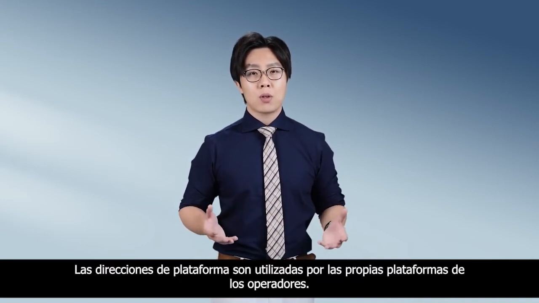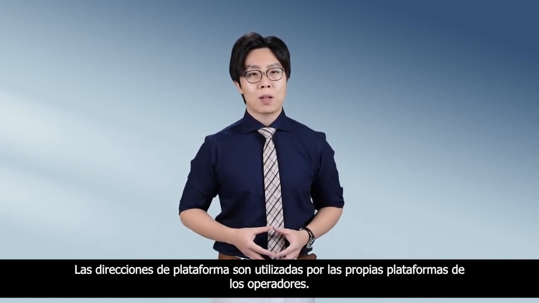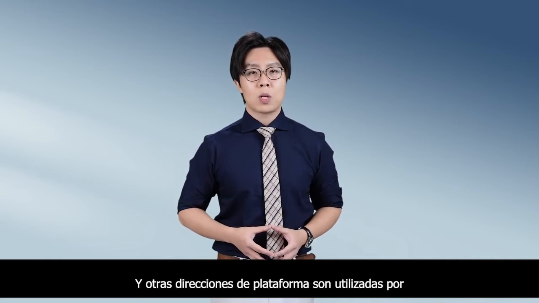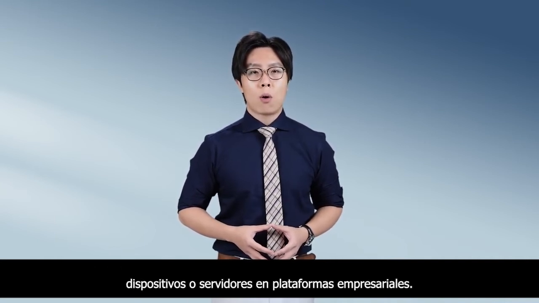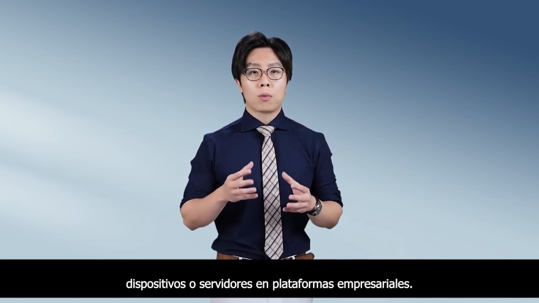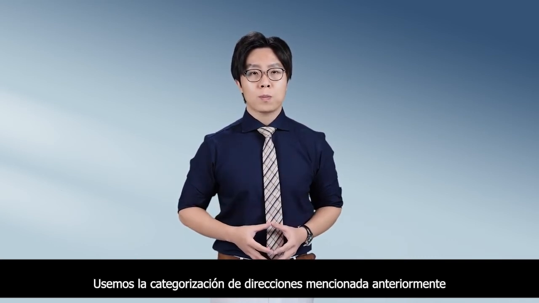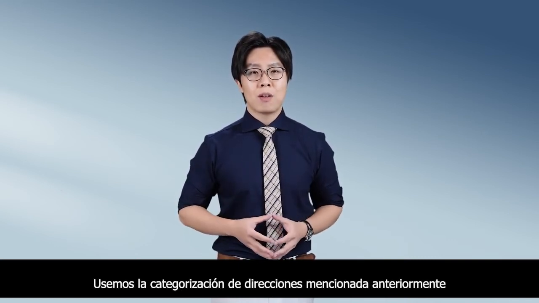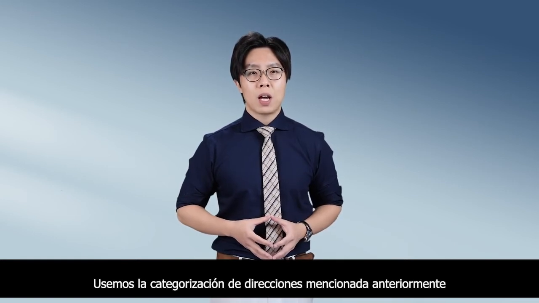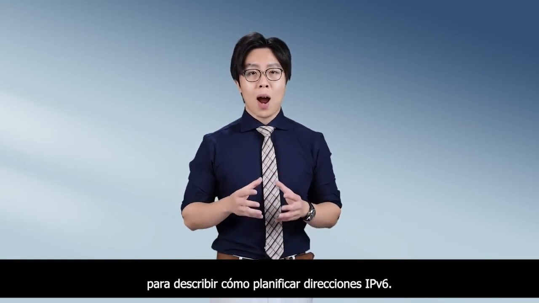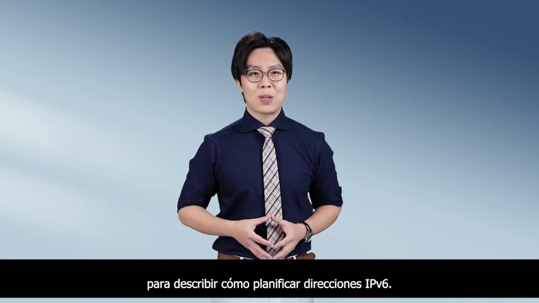Platform addresses are used by carriers on platforms, and other platform addresses are used by devices or servers on enterprise platforms. Let's use the previously mentioned address categorization to describe how to plan IPv6 addresses.